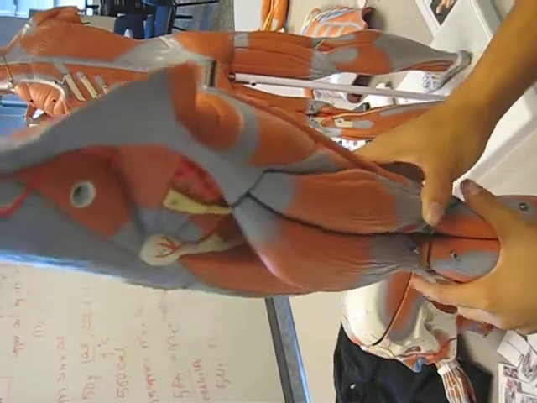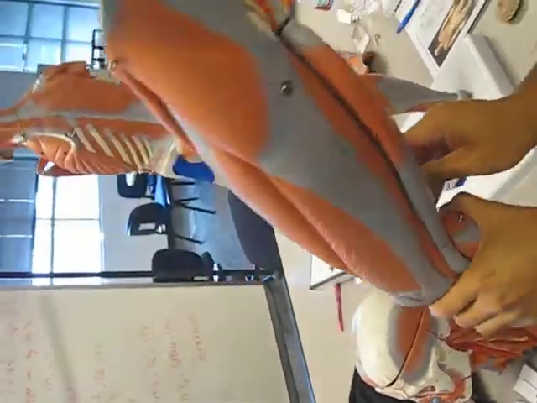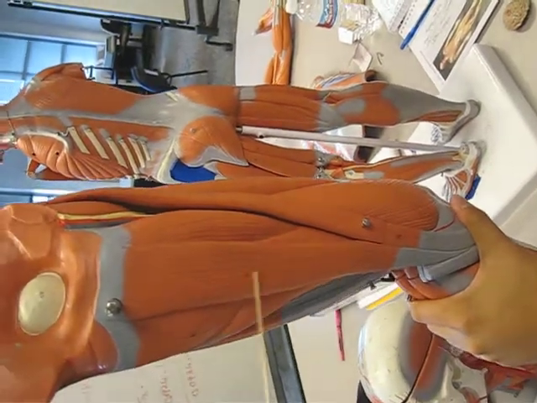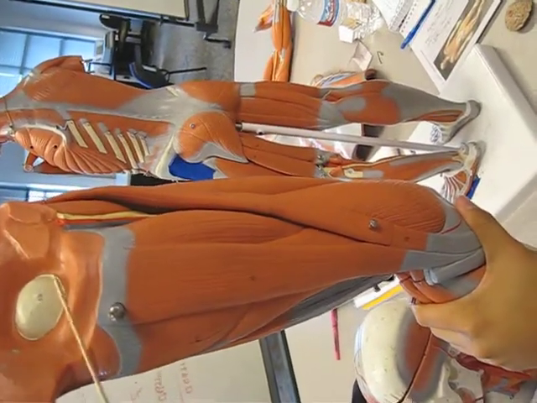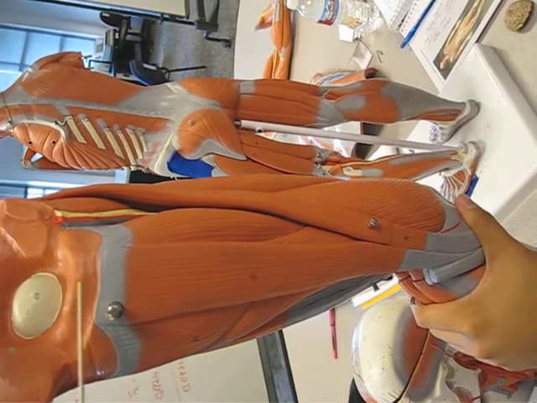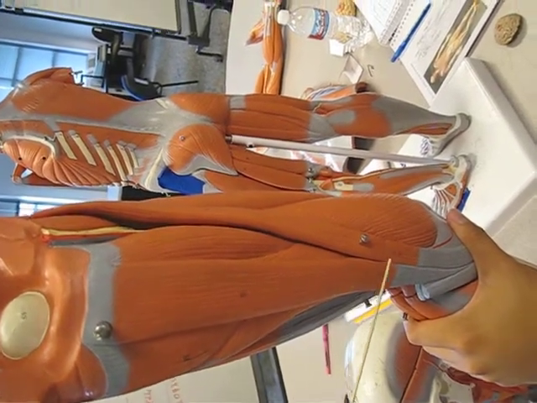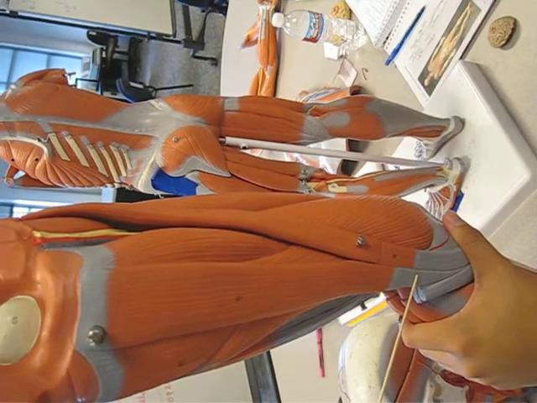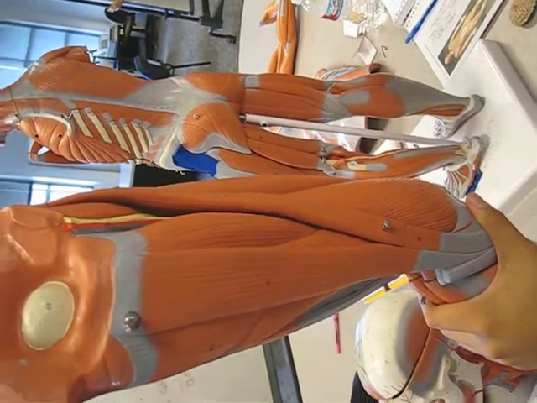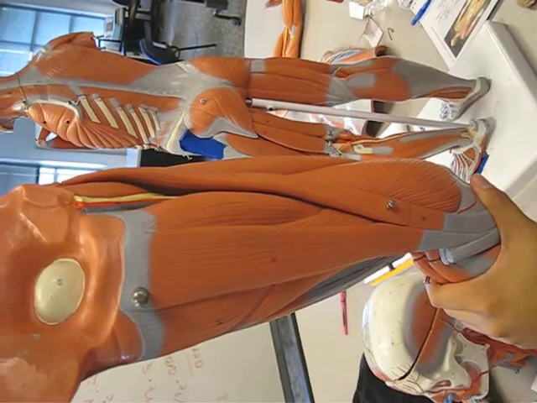Next is the gracilis. Its origin is the symphysis pubis and the pubic arch. Its insertion is the medial surface of the body of the tibia, and its action is to flex the leg and adduct the thigh.